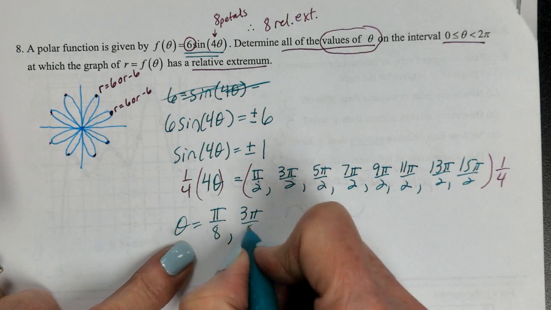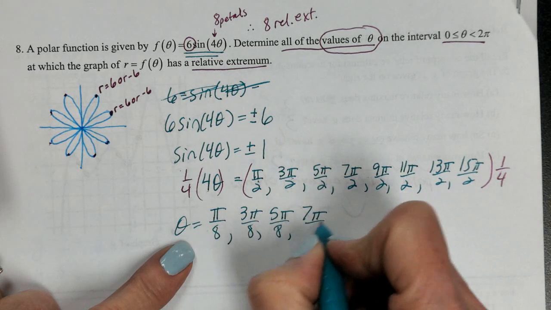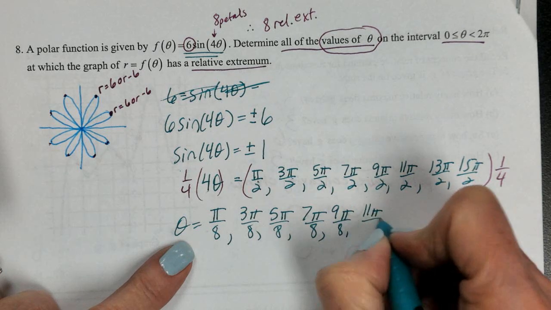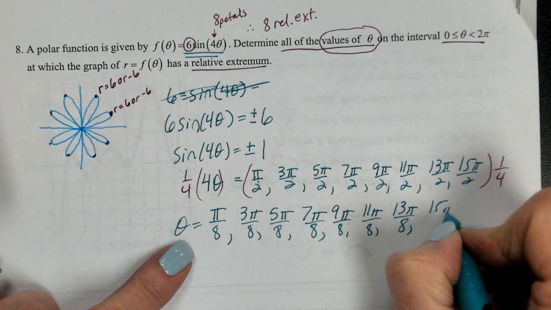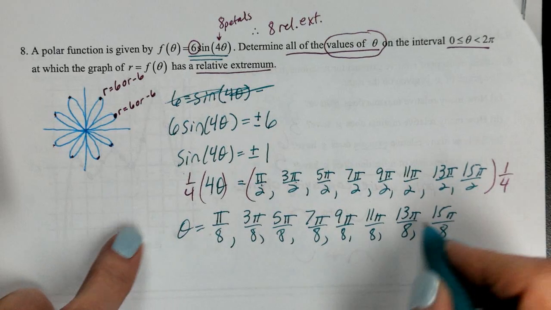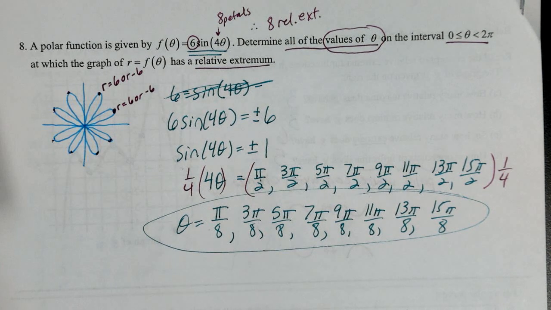This will be 3 pi over 8, 5 pi over 8, 7 pi over 8, 9 pi over 8, 11 pi over 8, 13 pi over 8, and 15 pi over 8. Notice that that is less than 2 pi. So these are my values of theta where my petal tips lie.